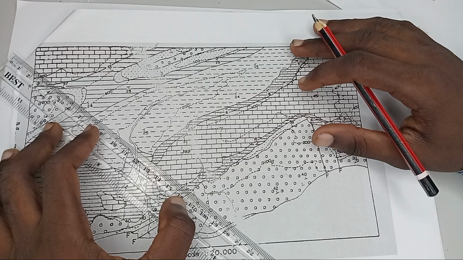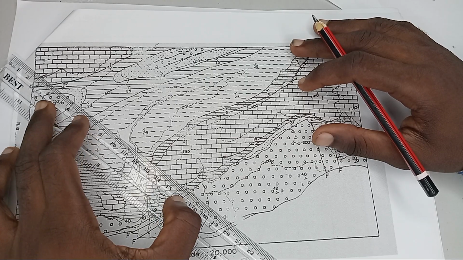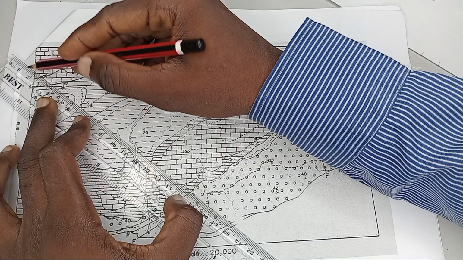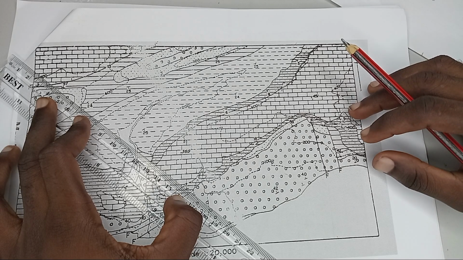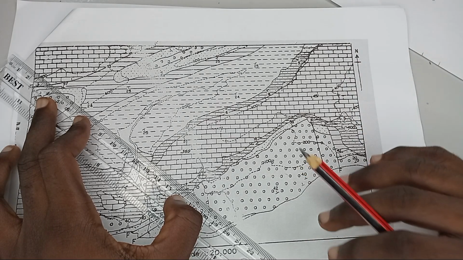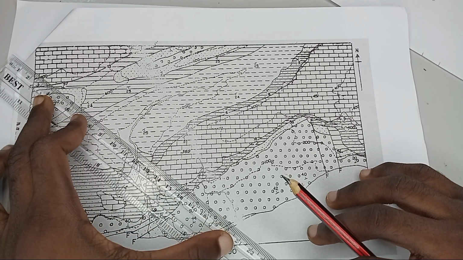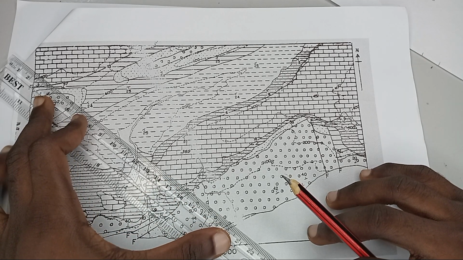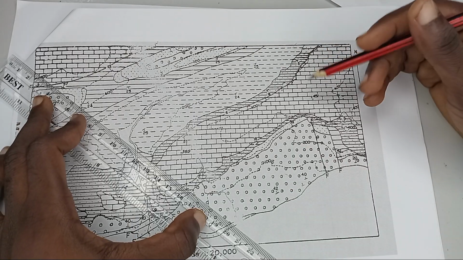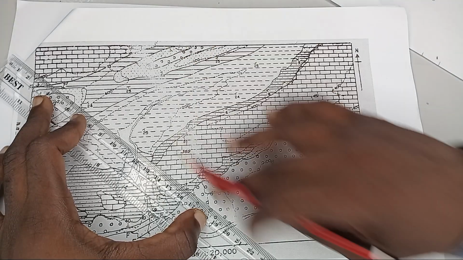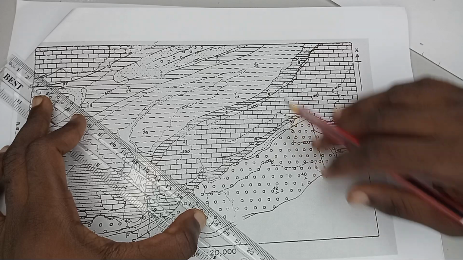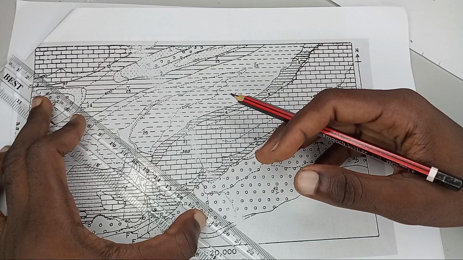So the last time we talked about this map, I told you that you need to choose your cross section. Your cross sectional line AB, you can pick P to Q or C to D, anyone you are free to choose. But one of the things is that it must cover all the geological rocks in the map.